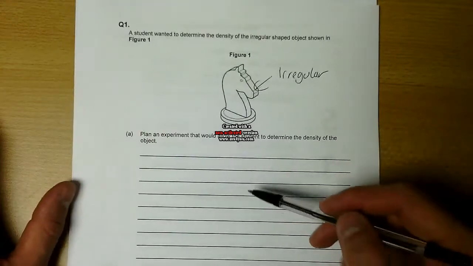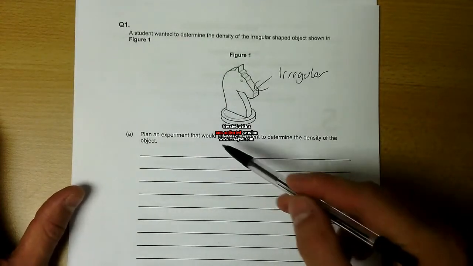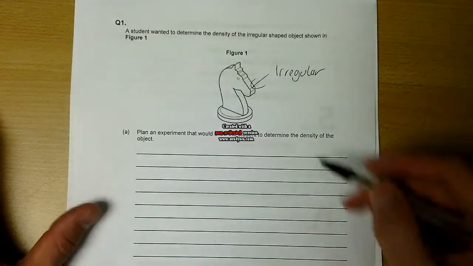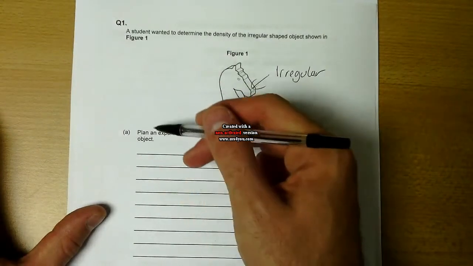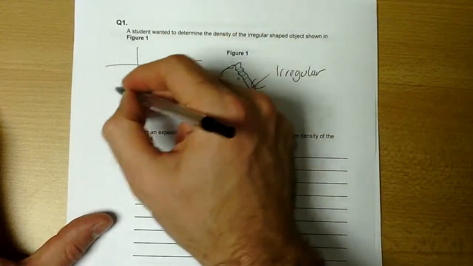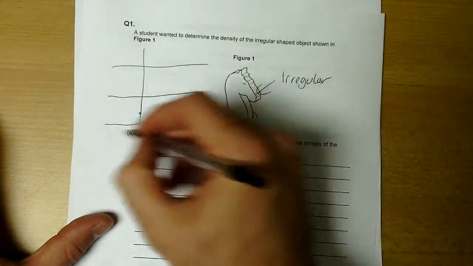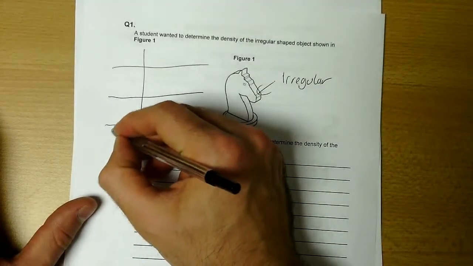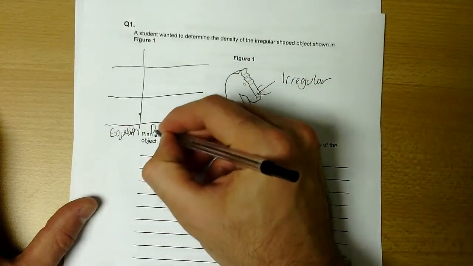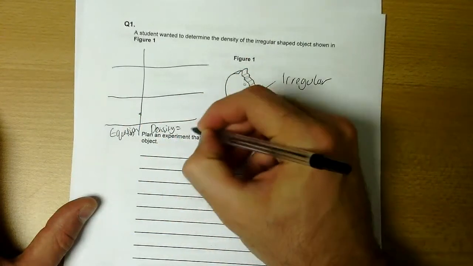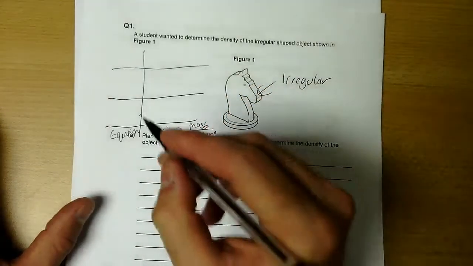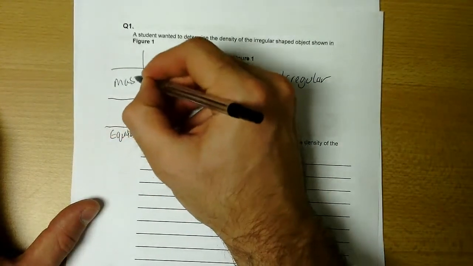When we're planning an experiment, we're first going to want to think about what equation we're going to use. So I'm going to plan my answer. It's going to be the last thing I write, but I'm going to put my equation first. My equation is density equals mass divided by volume. And that tells me I need to find my mass and my volume.